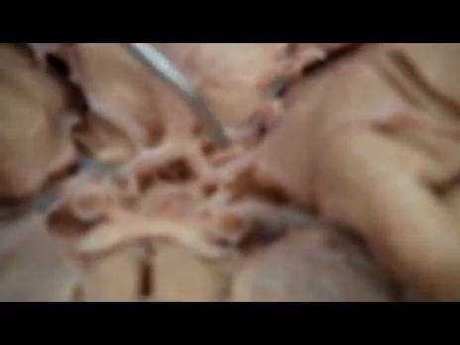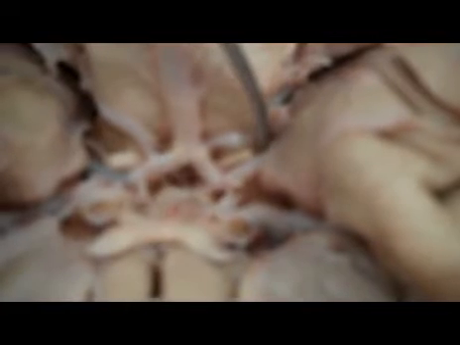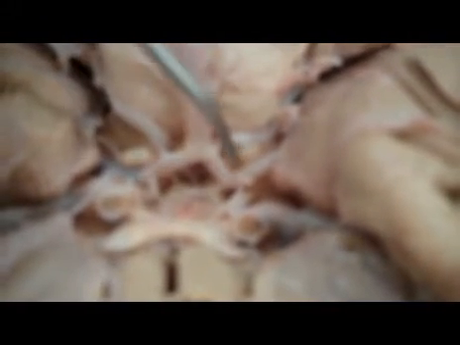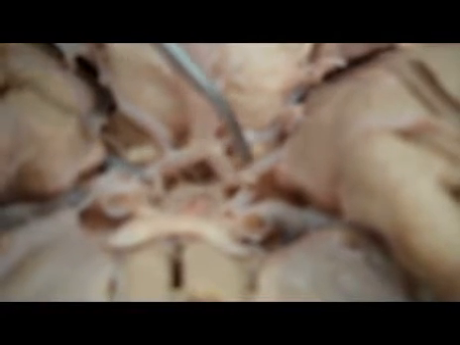Next we come down and look at cranial nerve 3, oculomotor nerve. And again we said it runs between the posterior cerebral arteries and the superior cerebellar arteries.